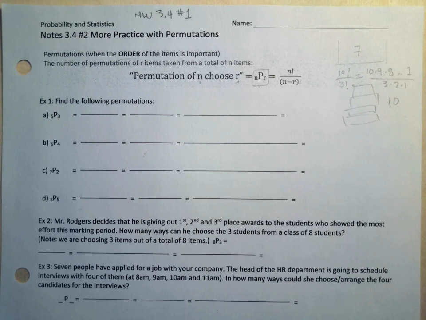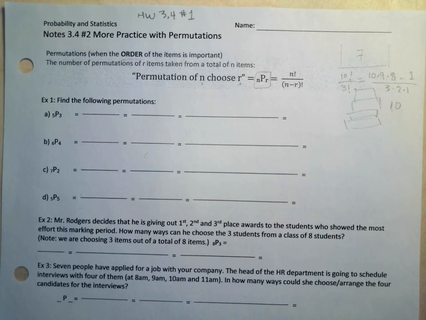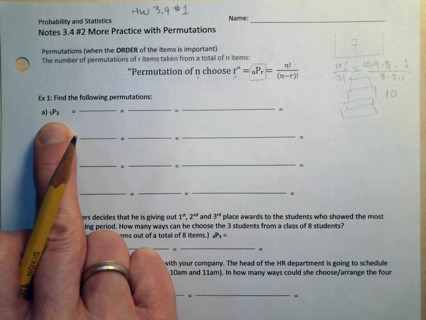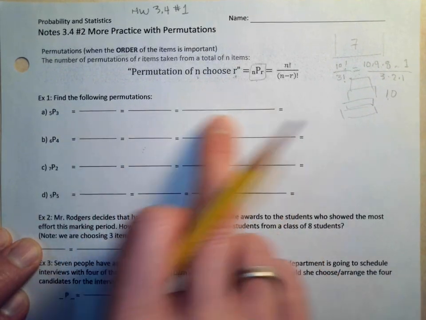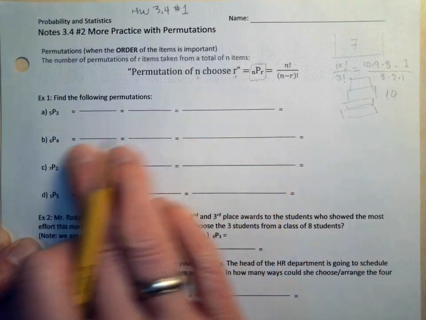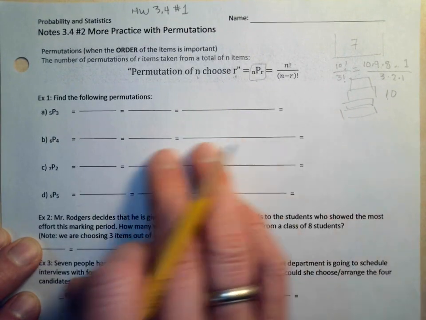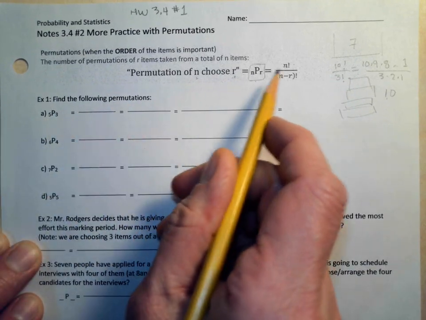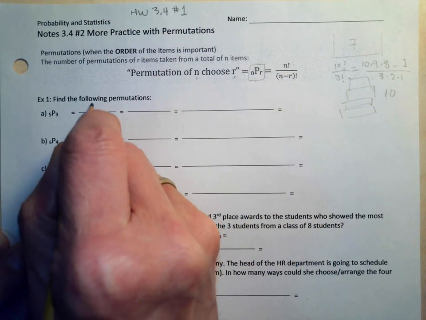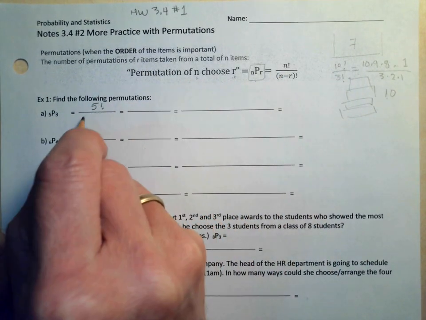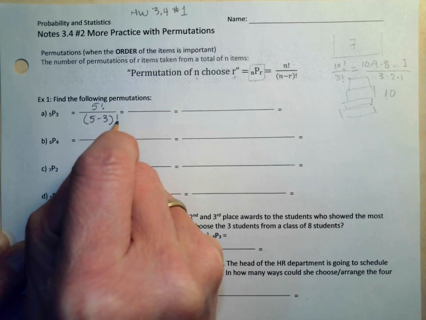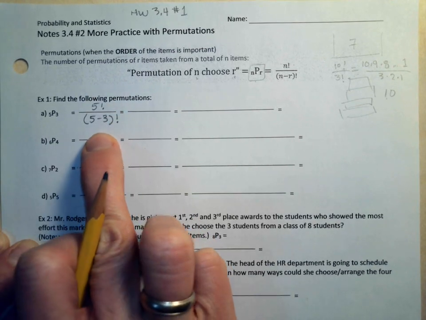All right, so let's use this formula then in doing some examples. So we have 5 choose 3. So I have a bunch of lines here. You may or may not need that many, but you'll use that formula to write it out. So this will be 5 factorial, and then we do 5 minus 3, and then in parentheses, factorial. Now remember, you have to have parentheses here.